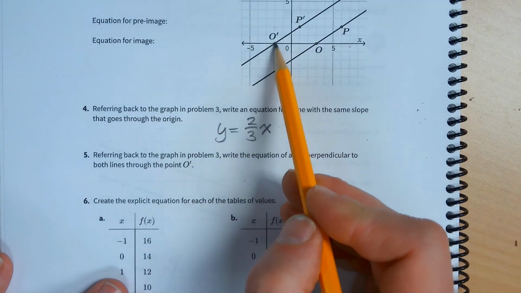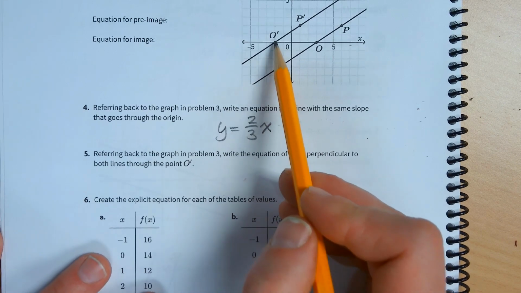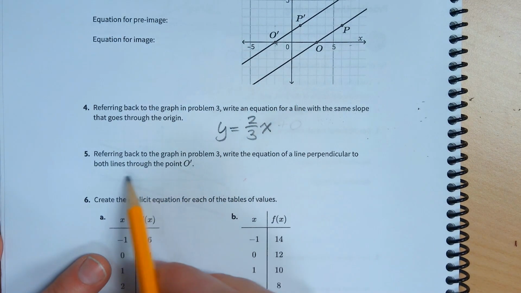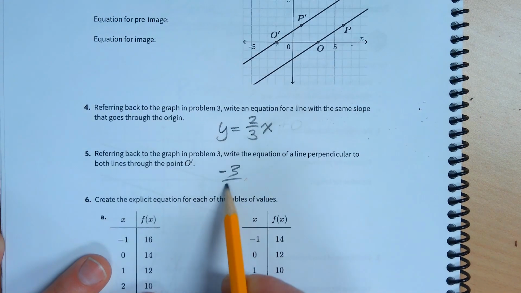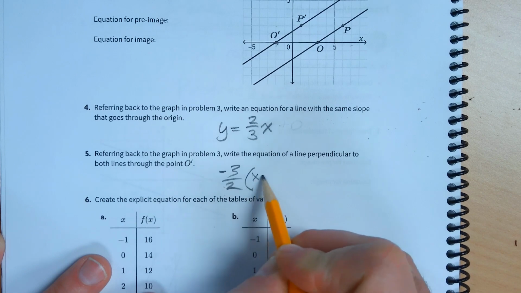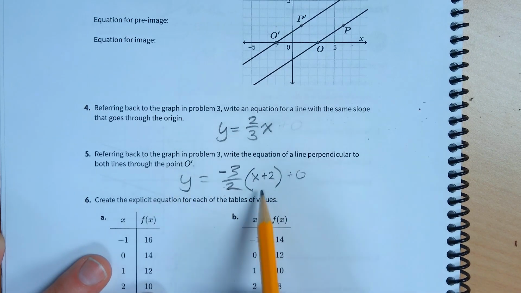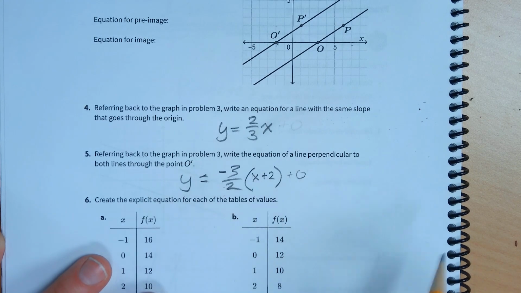Oh my, oh prime. Sheesh. Perpendicular to both lines. Now when we put in 2, or -2, that's 0. This is the point slope version, see?